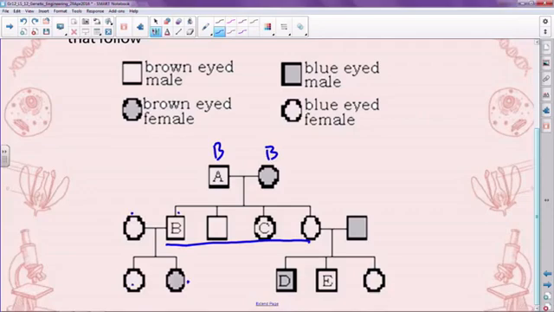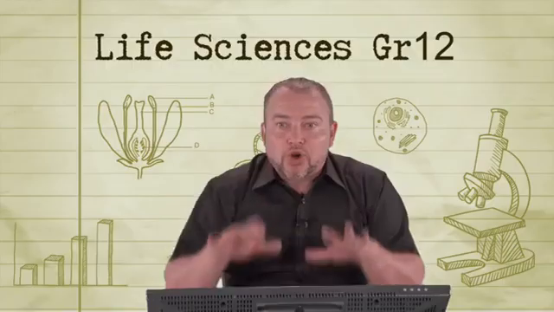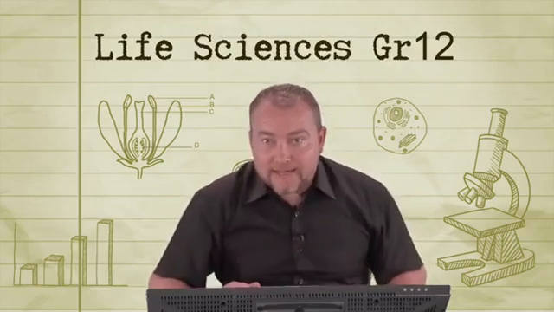This is where you start looking at genetics. And we need to find out if this one is BB or if it's like that. Which is dominant? Is brown eyes dominant or is blue eyes dominant? Okay, so you've got to make sure that you concentrate and get them. So have you got all of that down?